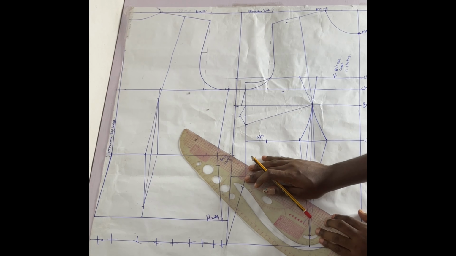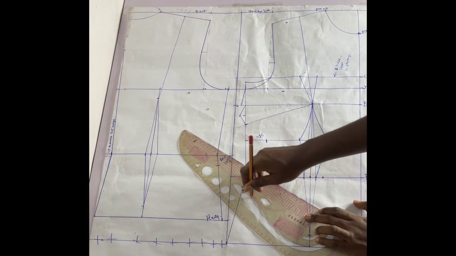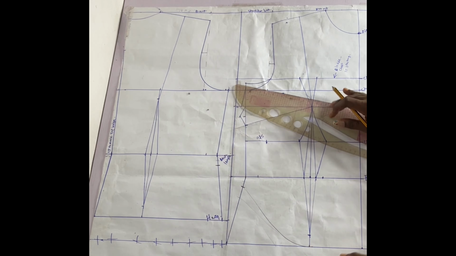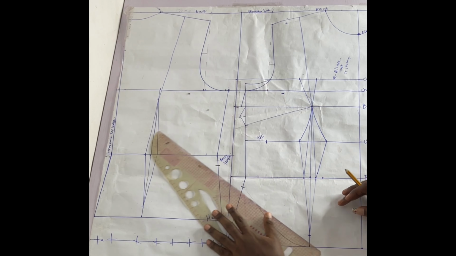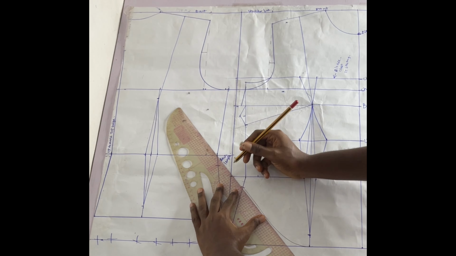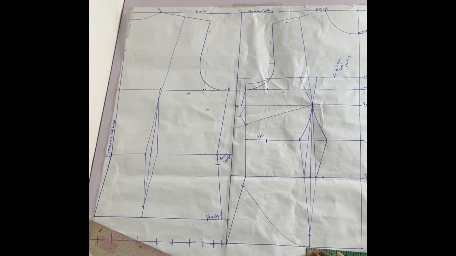So now I'll be connecting my curve to the dart line. I'm trying to adjust my curve ruler in the best way I feel is okay. You can also make it straight or even like a normal blouse. Because of the tutorial and what is on our thumbnail, we'll be using this particular type of curve.